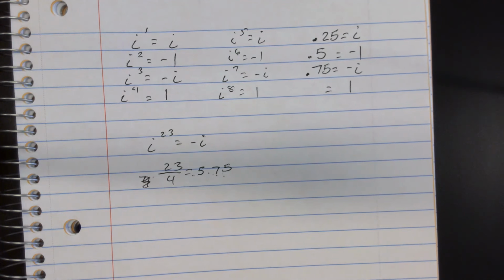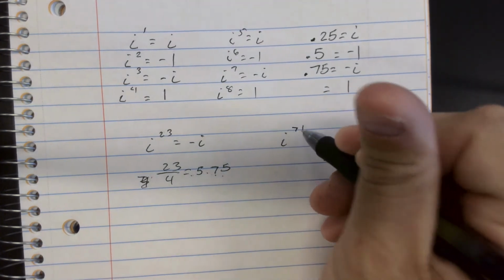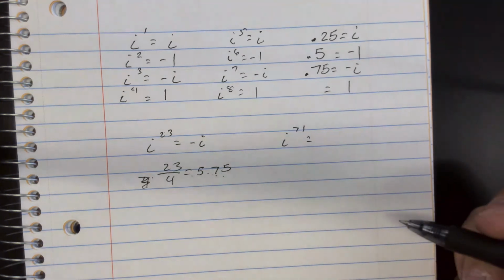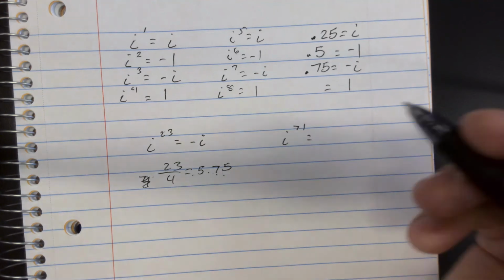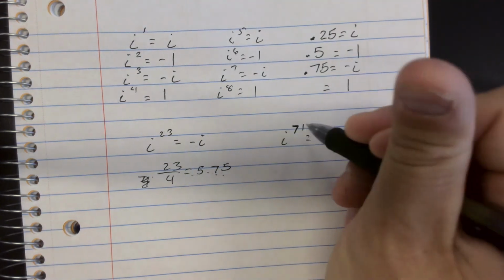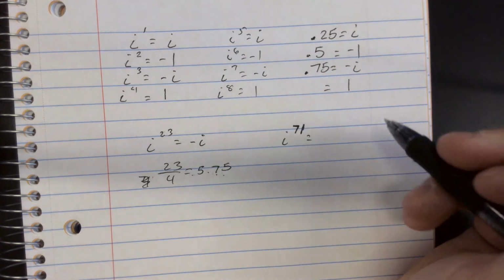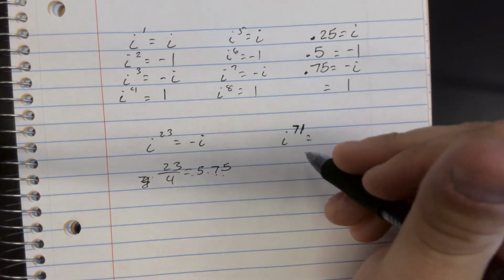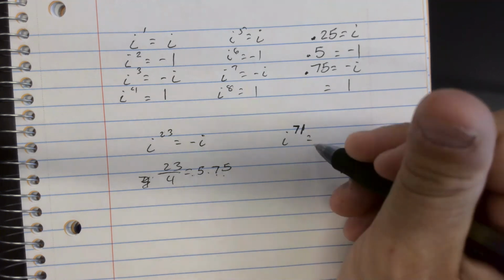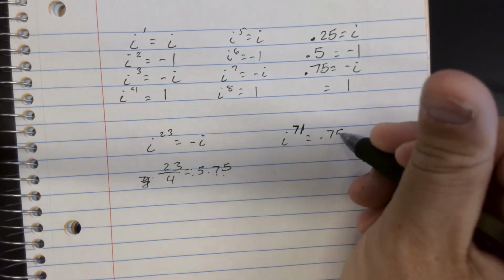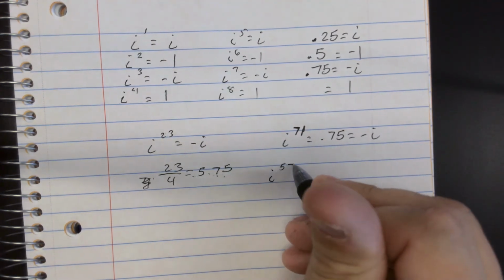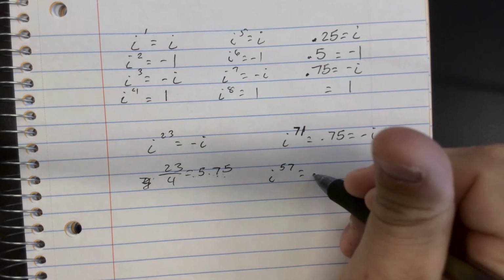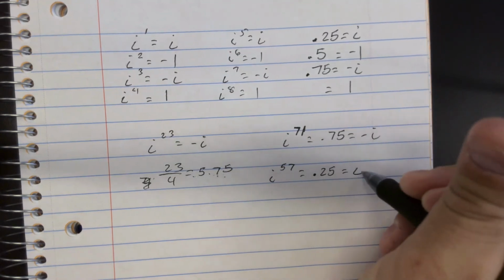Okay, if I have I to the 71st, I could divide that by 4 and I get 0.75 again, right? So I to the 71st gives us a 0.75, which is -I again. I to the 57th gives us a remainder of 0.25, which is I.